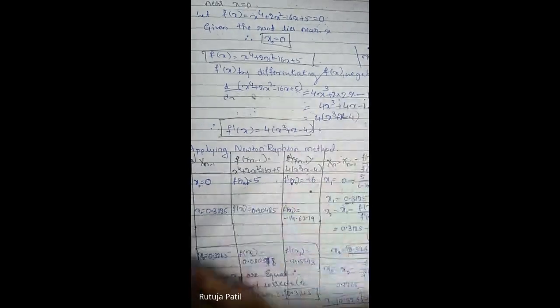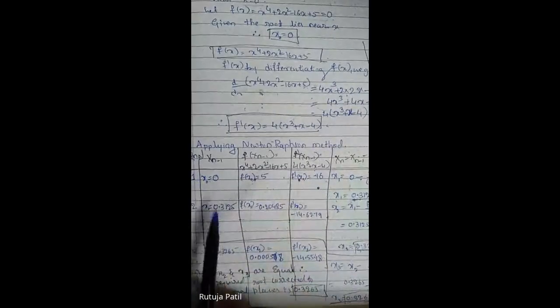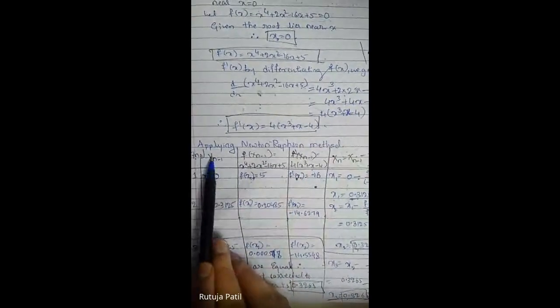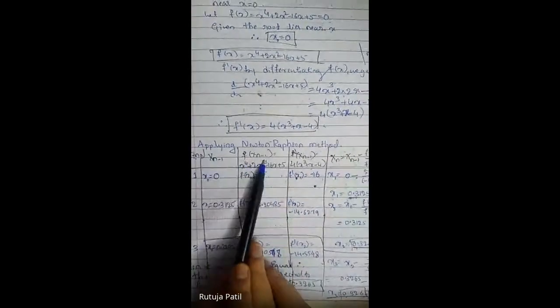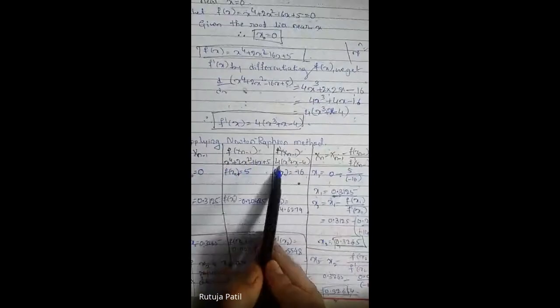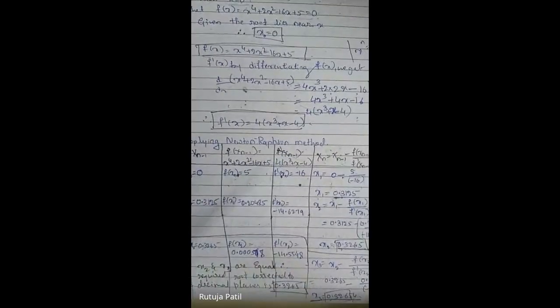After this, next step is to put the table. So in the table, what all things I need to include? Xn minus 1, f of xn minus 1, f dash of xn minus 1, and then xn. So just substitute the equation here, write down the equation so that it will be easy for us to do the calculations.